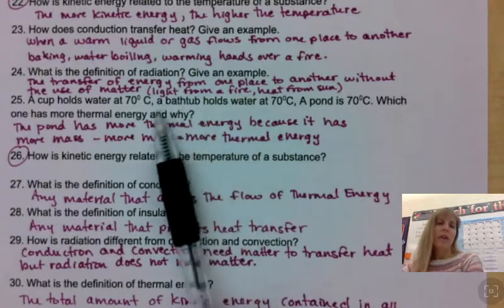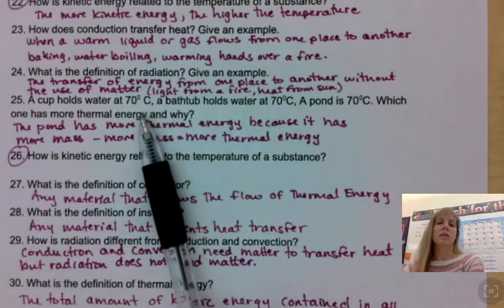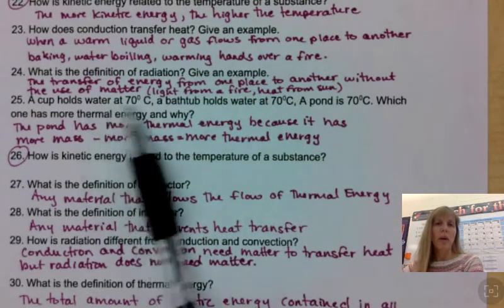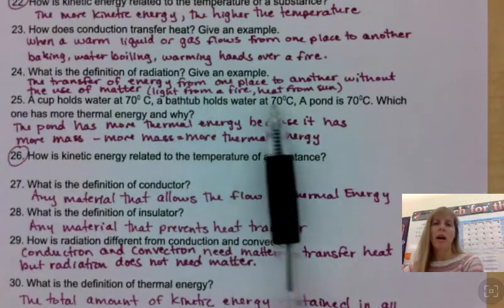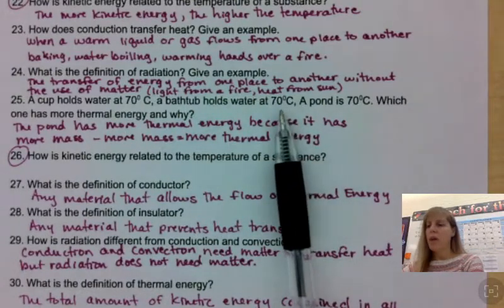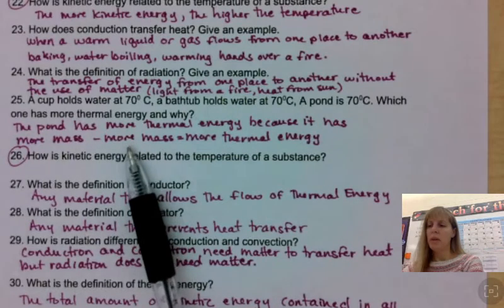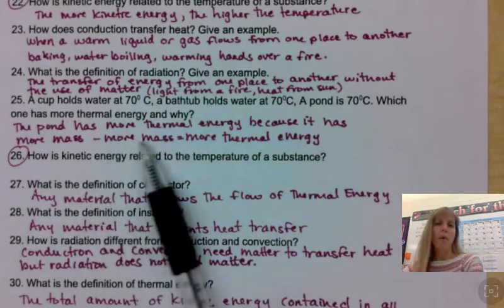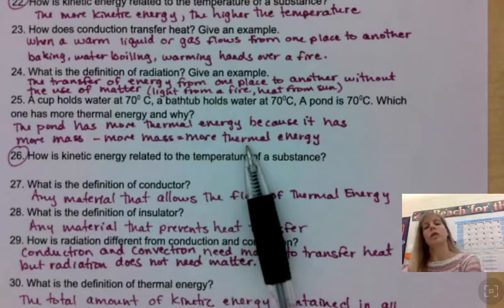Number 25, a cup holds water at 70 degrees Celsius. A bathtub holds water at 70 degrees Celsius. A pond is 70 degrees Celsius. So we have a small amount of water, a little bit bigger form of water, and a lot of water. Which one has more energy and why? So the pond has more thermal energy because it has more mass. More mass is more thermal energy.